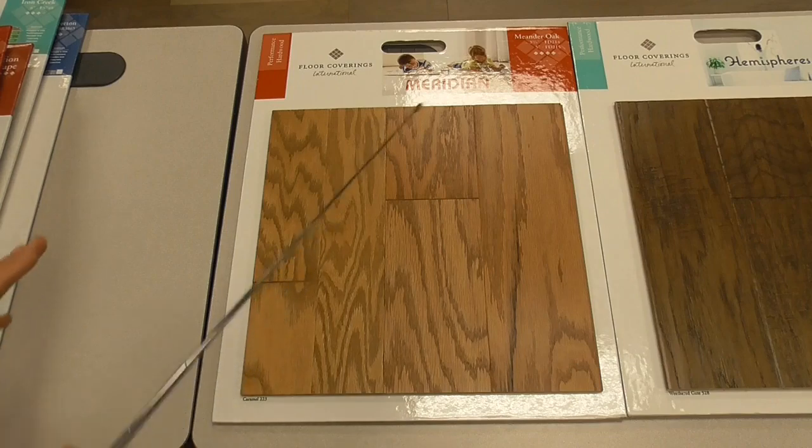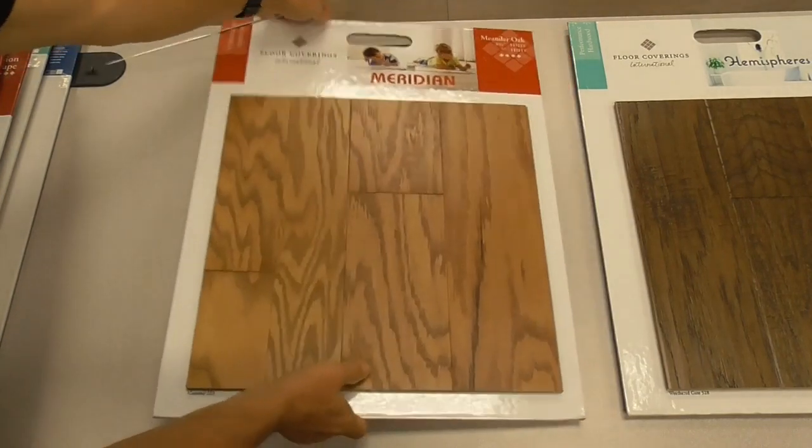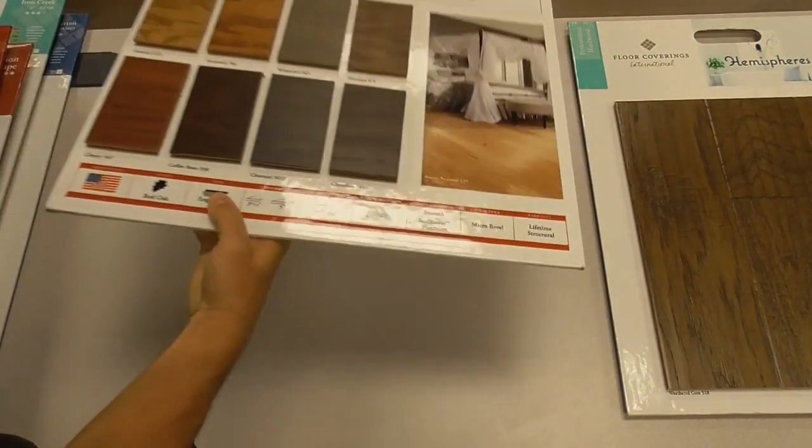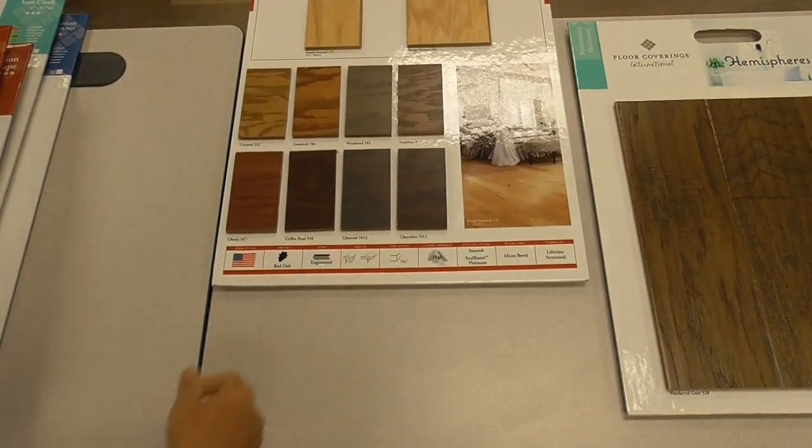Now, you don't have to remember what each board is, so Meander oak is an oak board. And if we flip the board over, yes, of course you'll see different colors, but you'll also notice that at the bottom of the board you see that this is a red oak board. So you don't have to remember the individual species. You can see it right here on the board.